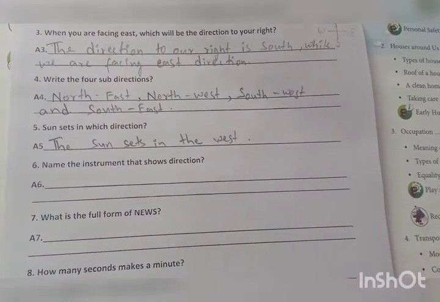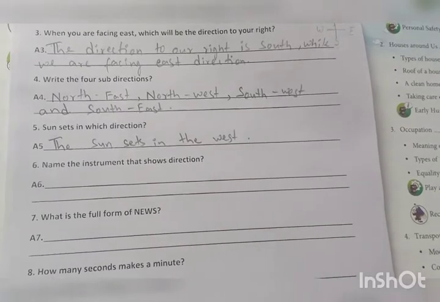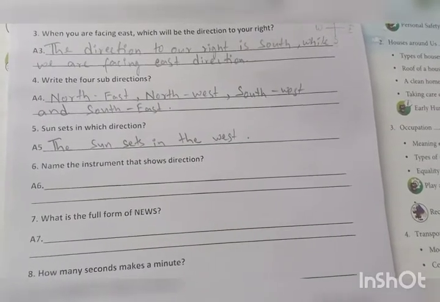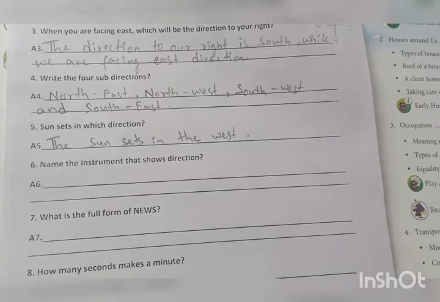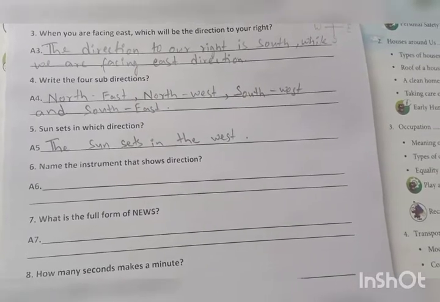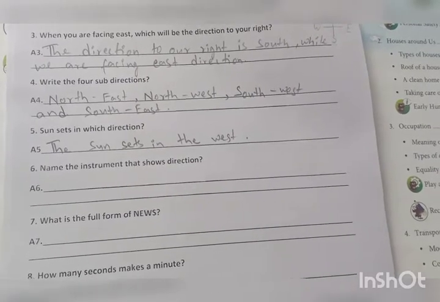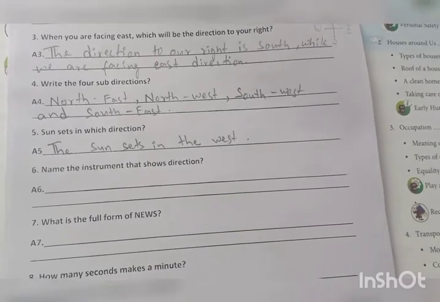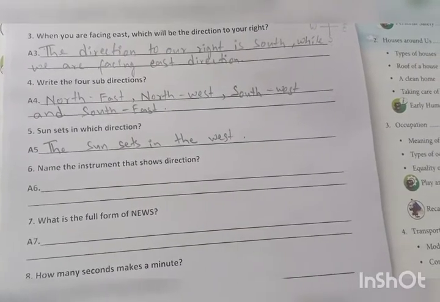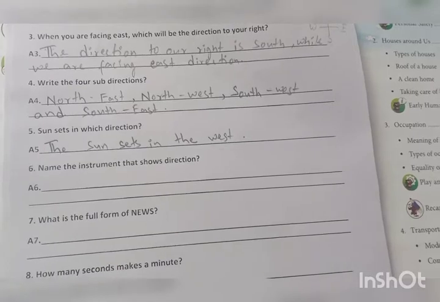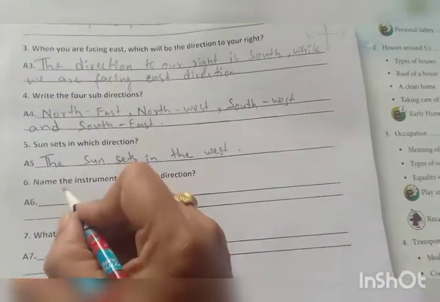Shall we move to question number 6? Chalo, let's do question number 6. Name the instrument that shows direction. Which instrument shows the direction? Compass, isn't it? Compass is the instrument that shows direction. We have done in the lesson of direction, isn't it? So let's write it down.